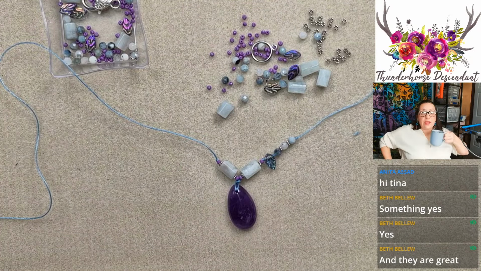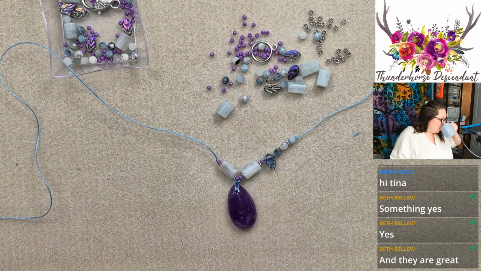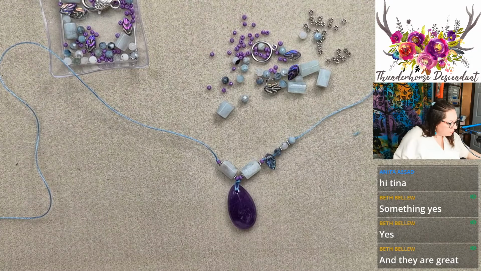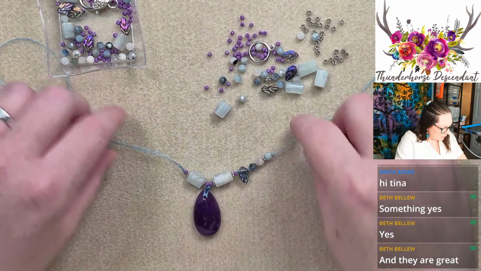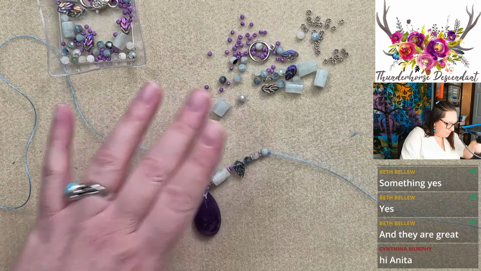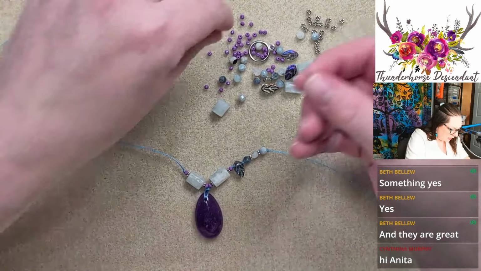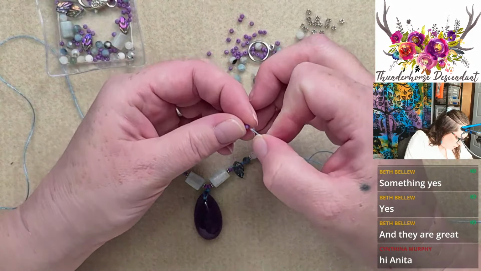Oh, the lady's here vacuuming. And they are great. Yes, they are great. Maybe that'll be my... I feel like I should put another purple one. Let me see. Maybe this will be the pattern? Till we can't pattern no more? Let's see.